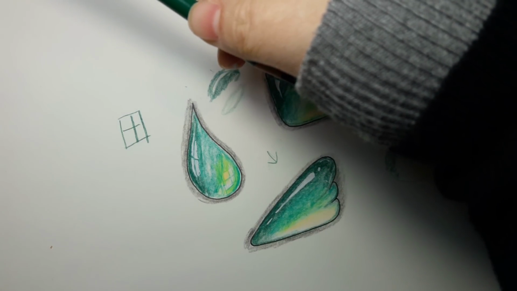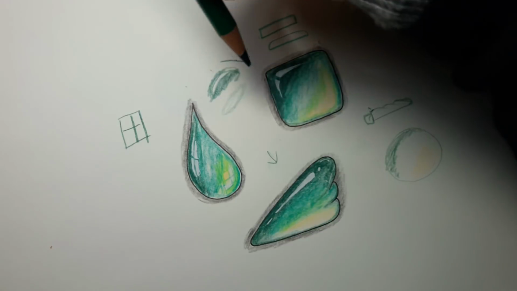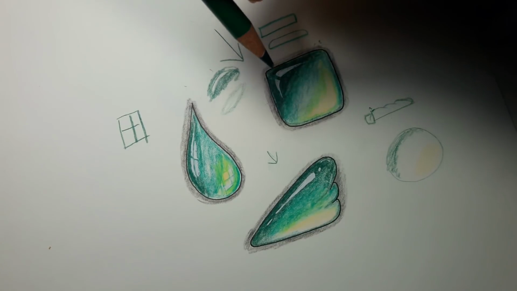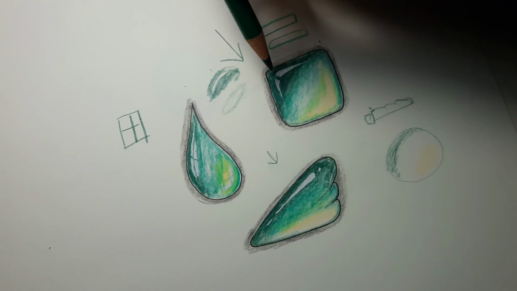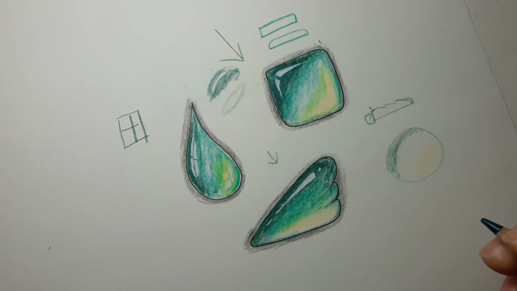Excuse me, I hit my lamp. Your highlight is coming from above, like a lamp, from up here, and hitting down on a rounded surface. Okay?